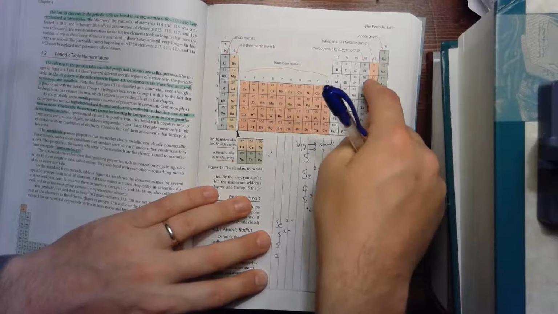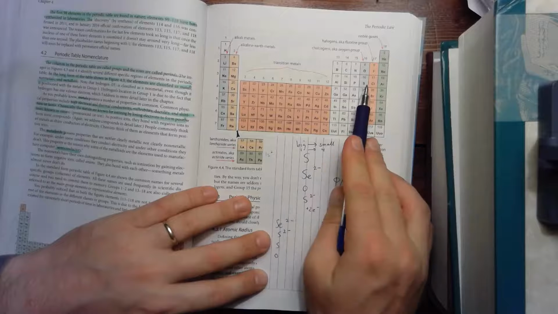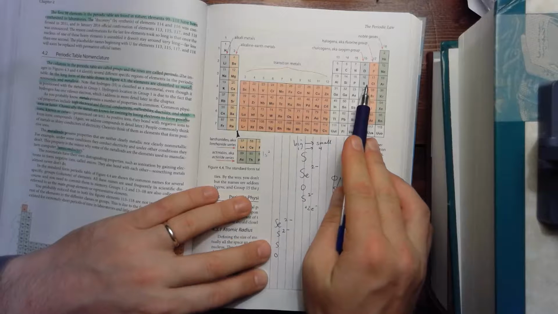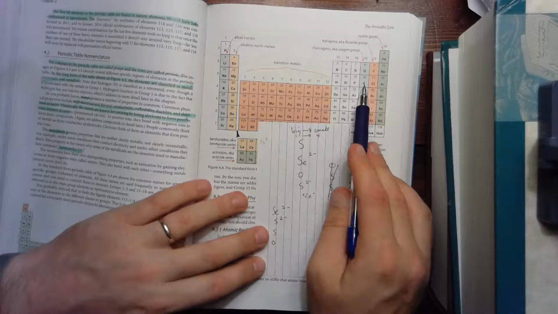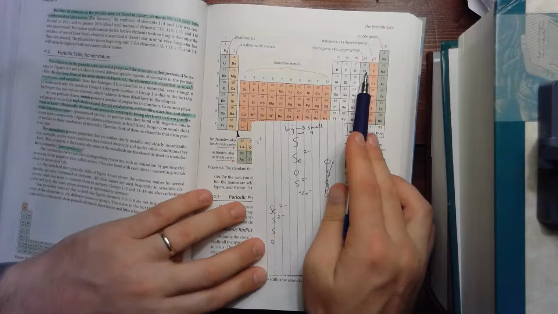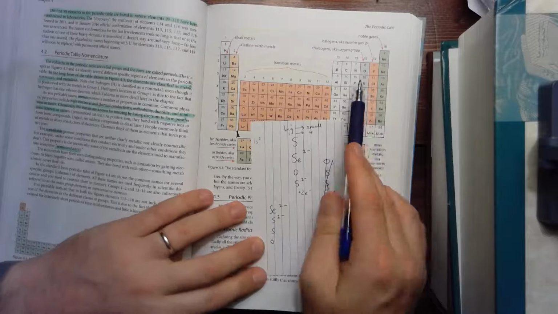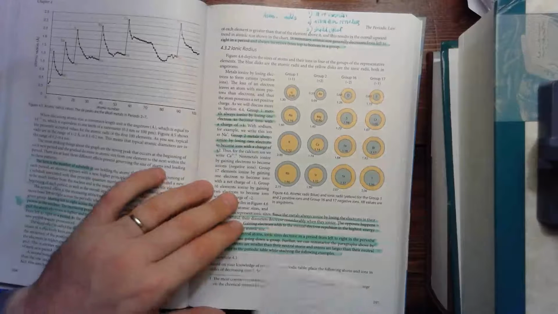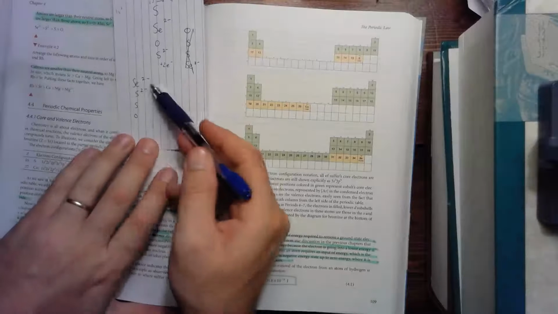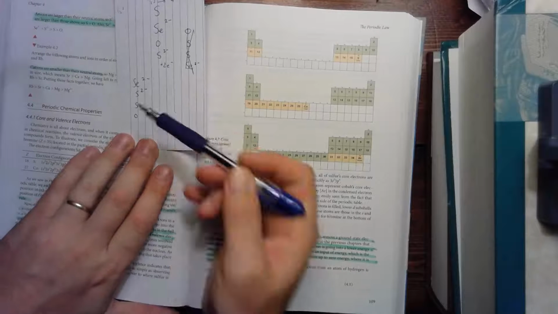And then this is sulfur with 2 extra electrons, then sulfur with a neutral number of electrons, and then oxygen with a neutral number of electrons. So that's Se2, S2, S, and O.